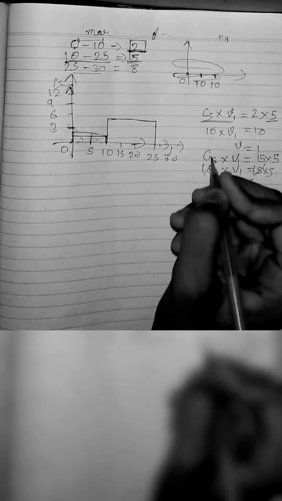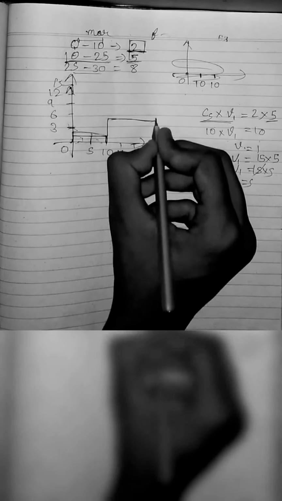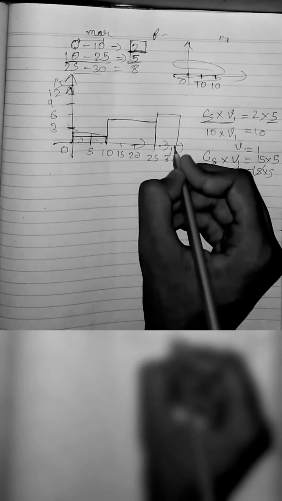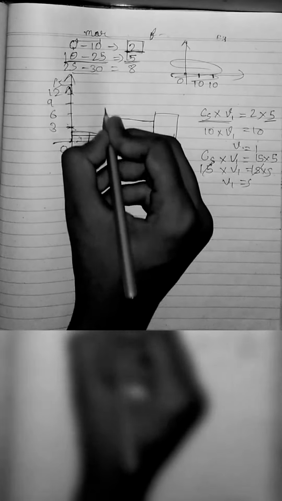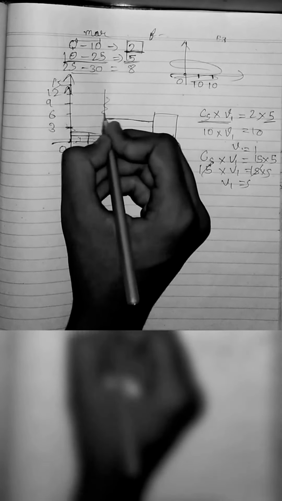Now, if something is already in the smallest unit, then you can directly draw it, because there is no need of doing anything. Because we can't divide the smallest unit further, as I have told you earlier. So now I hope you have cleared this topic.